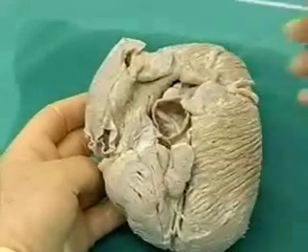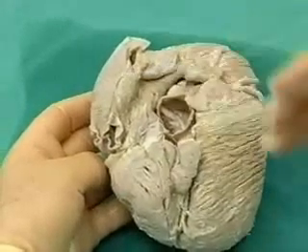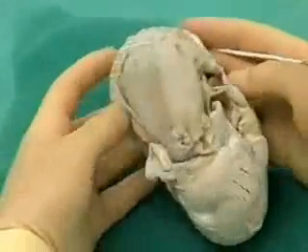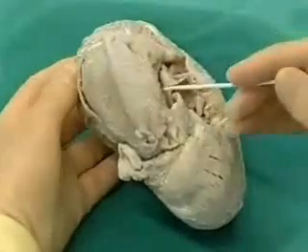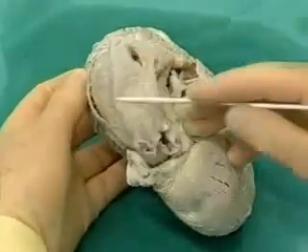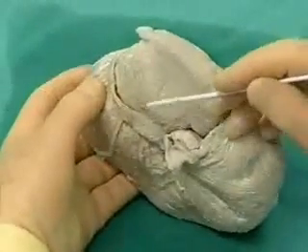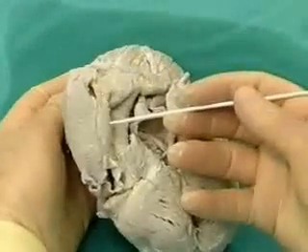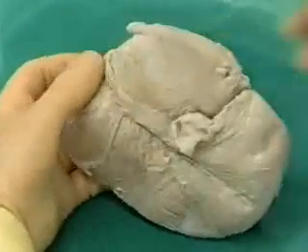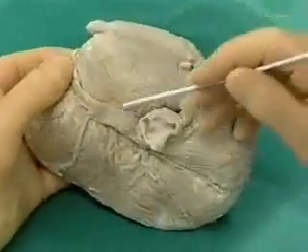I've just shown you the macro-reentry circuit that is responsible for atrial flutter. We know that that is the major circuit in the commonest type of atrial flutter. But now we are particularly interested in atrial fibrillation. We know much less about atrial fibrillation, but we're learning more all the time.